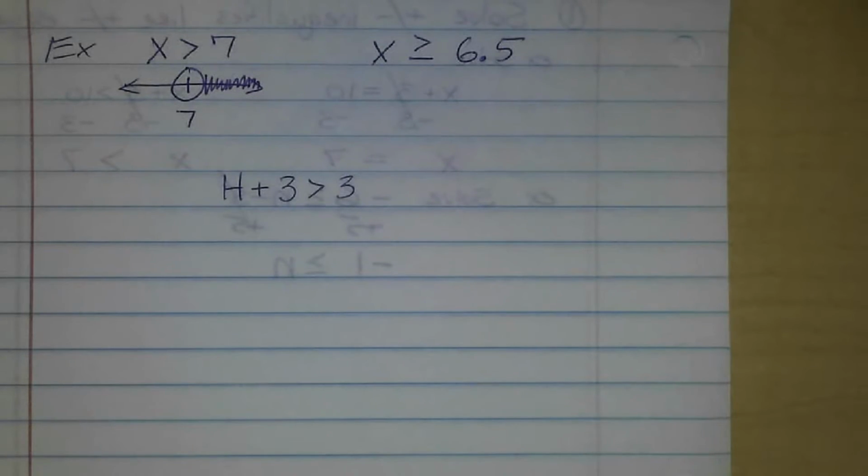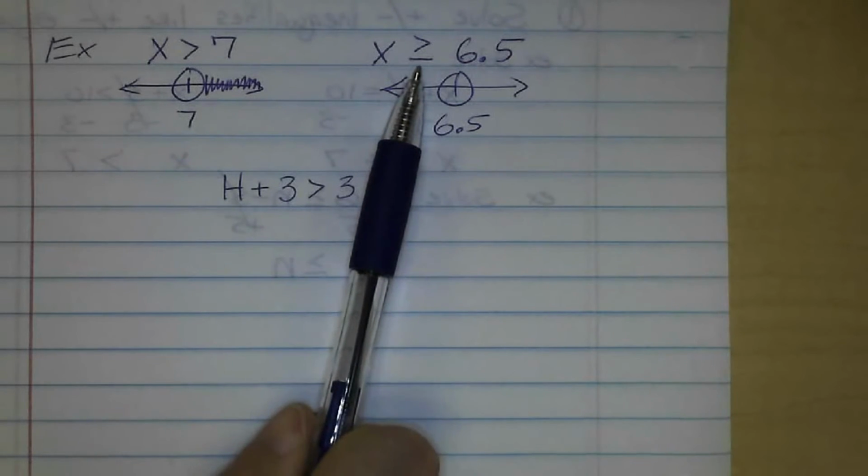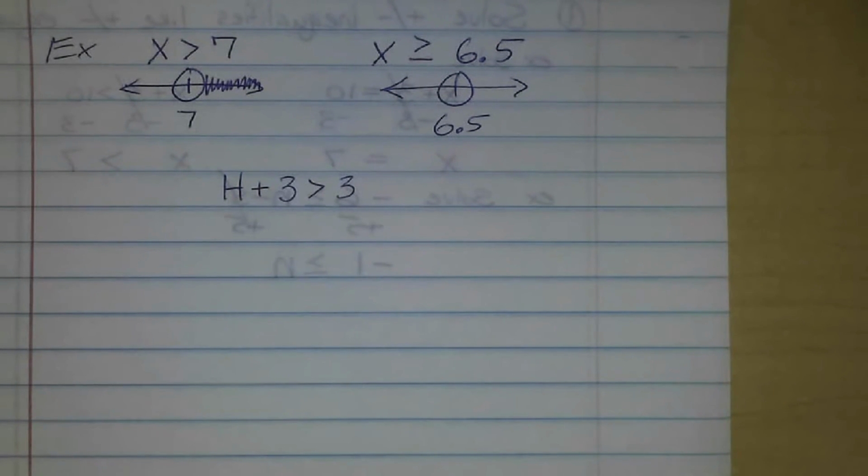Let's take a look at a couple other examples. So starting on the right-hand side, x greater than or equal to 6.5. So let's draw our simple number line. Next we draw a circle. Now, can x equal 6.5? Well, yes. We've got greater than or equal to, we've got the sign right there, so we know that x can equal 6.5. So we're going to go ahead and shade in that circle.